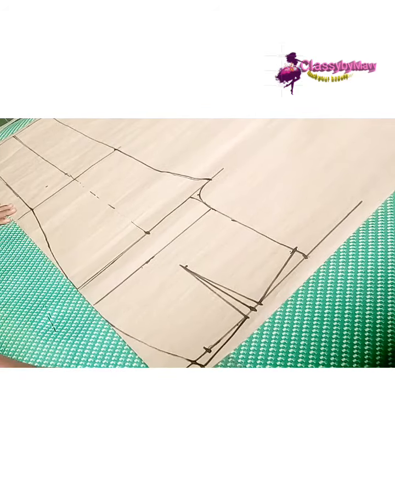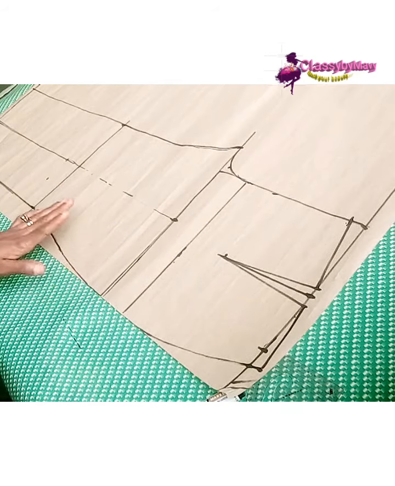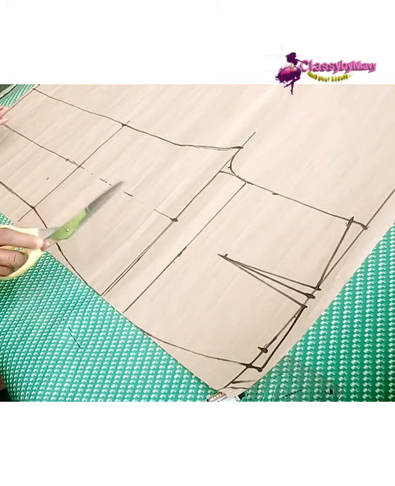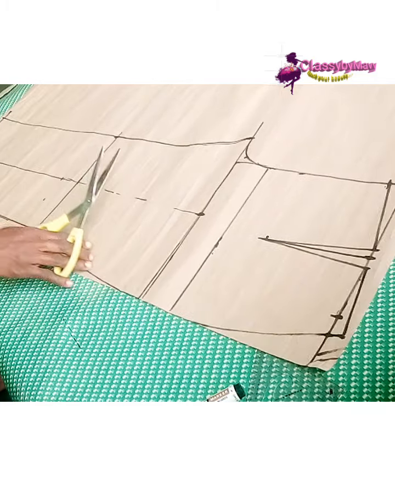Very simple. It's time to draft the back. Just to draft the back, we need to cut out the front, because we'll be placing this front on another pattern paper for us to easily draft the back. So now let's cut out.